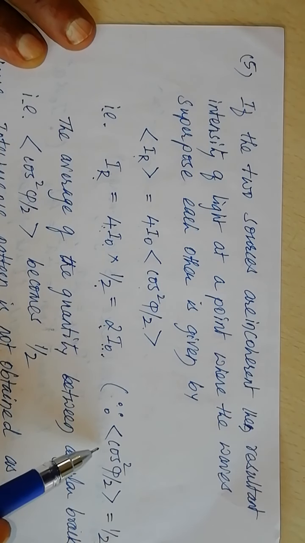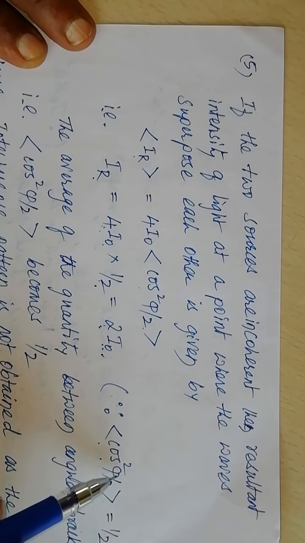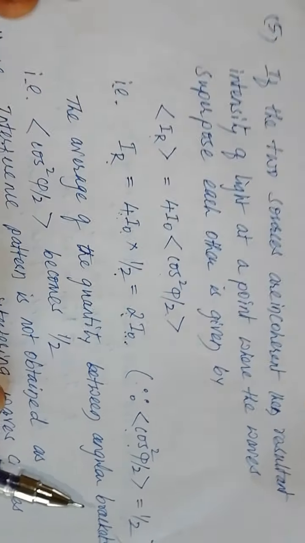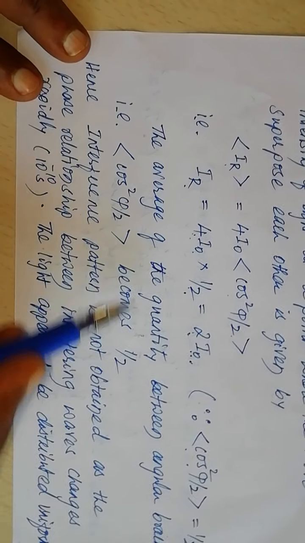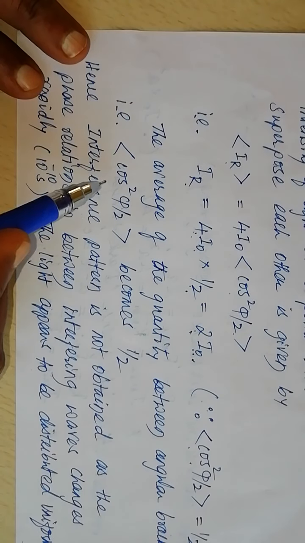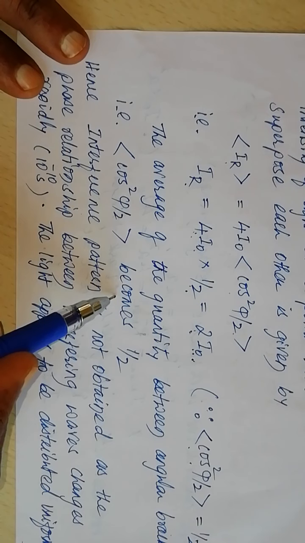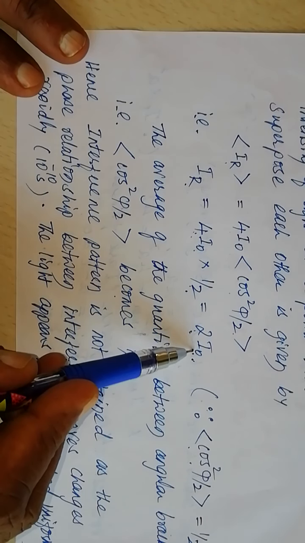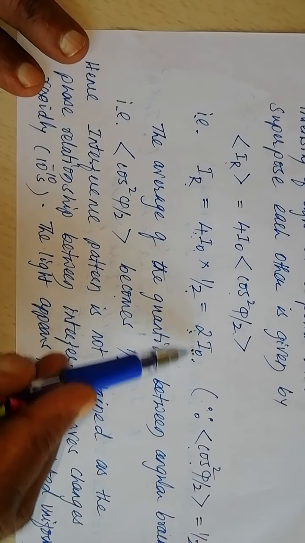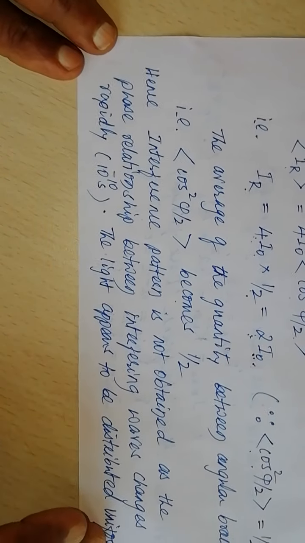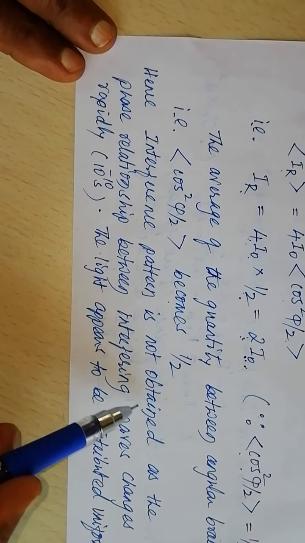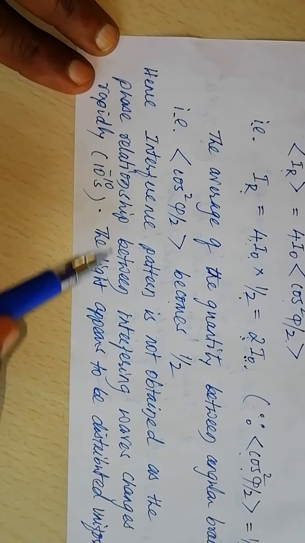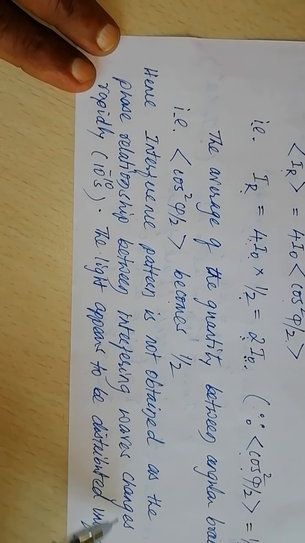Since the average of cos square phi by 2 amounts to 1 by 2, the average of the quantity between angular brackets, that is cos square phi by 2, becomes 1 by 2. That's why the resultant intensity at a point on the screen for the two independent sources is just 2 I naught. Hence, the interference pattern is not obtained, as the phase relationship between the interfering waves changes rapidly.